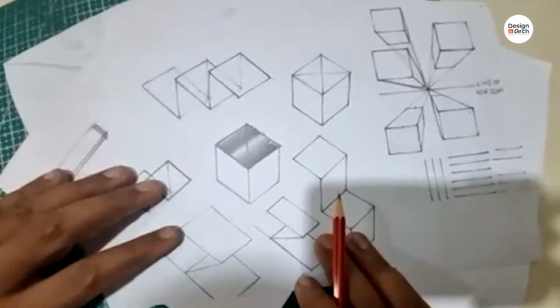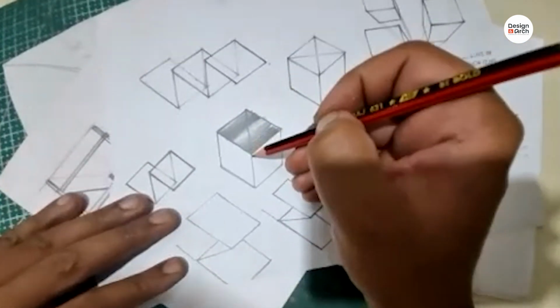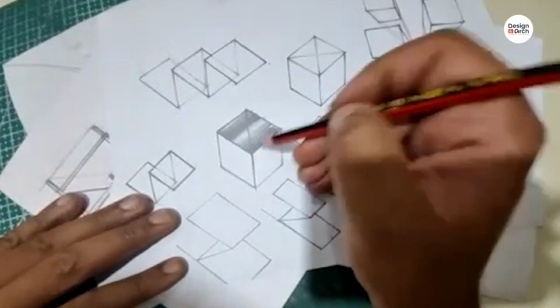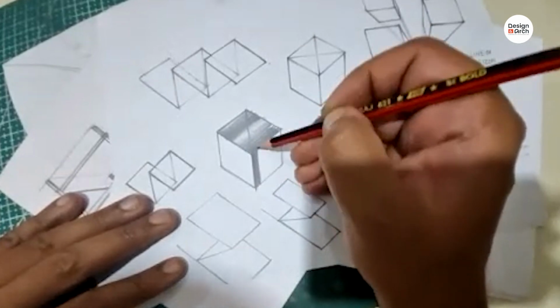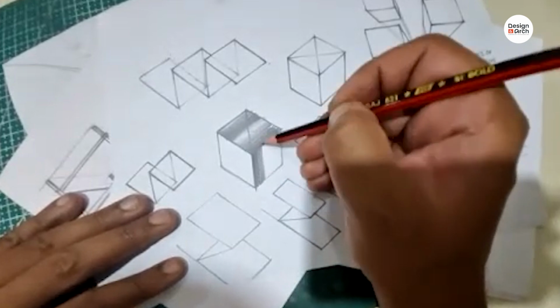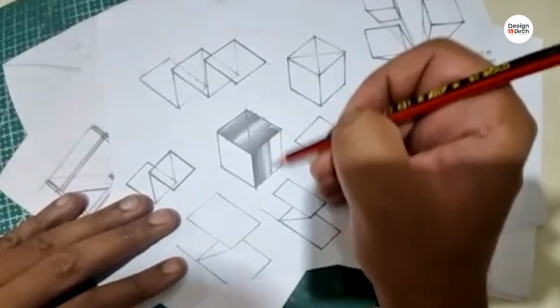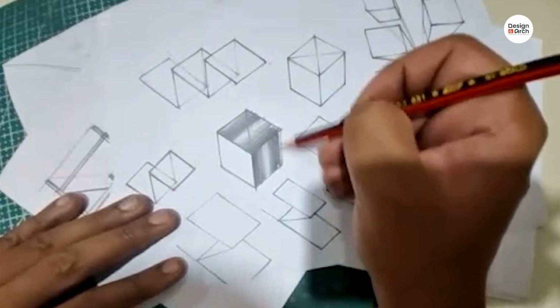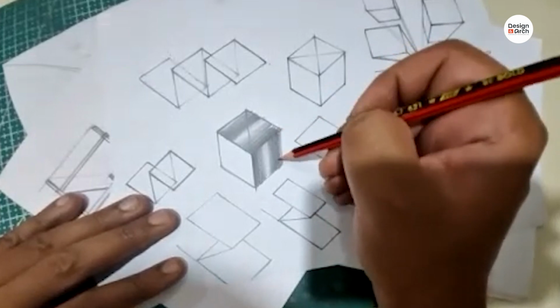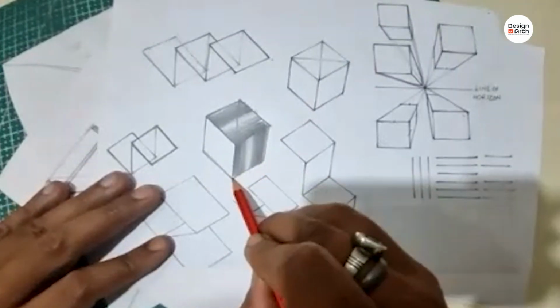Then give this line to it. Then here what you need to do is again apply pressure here in the same direction and release in between and apply pressure here and make it dark and release the pressure at the end. Get this.